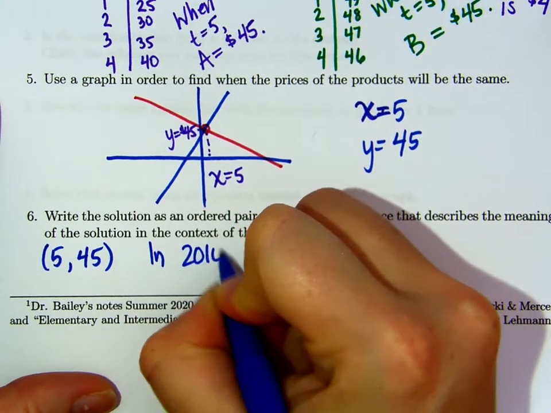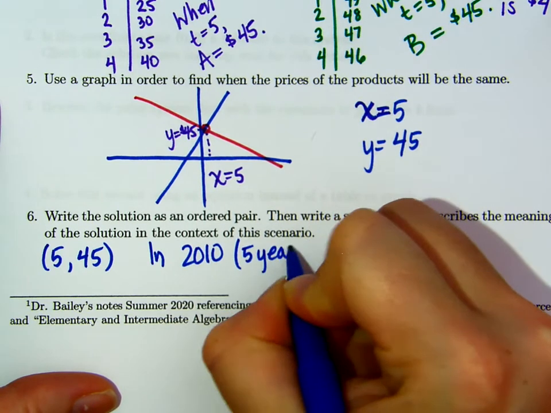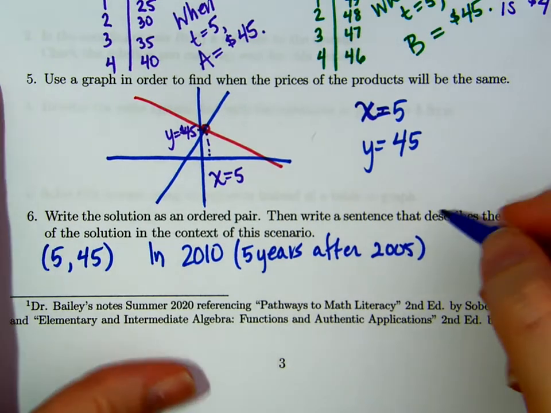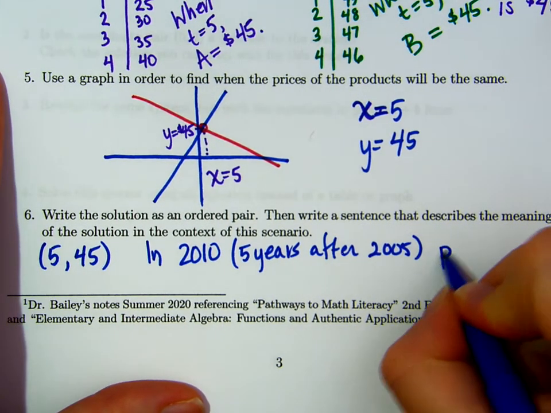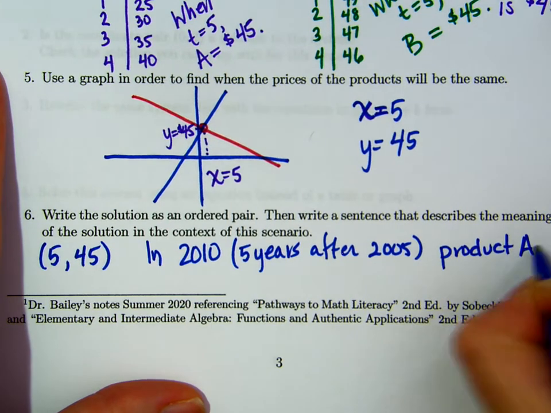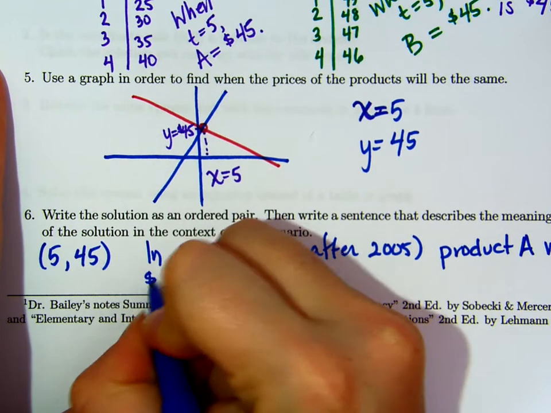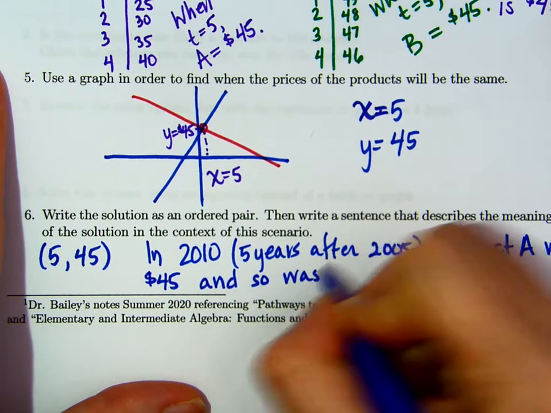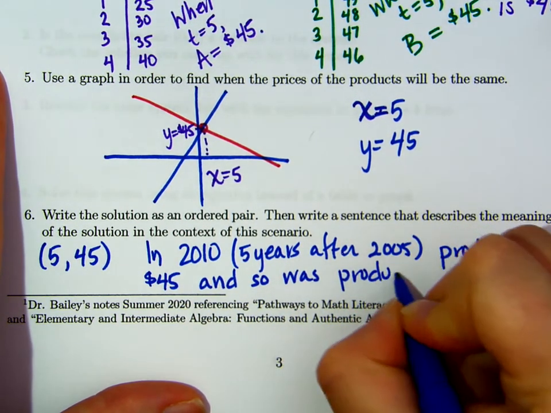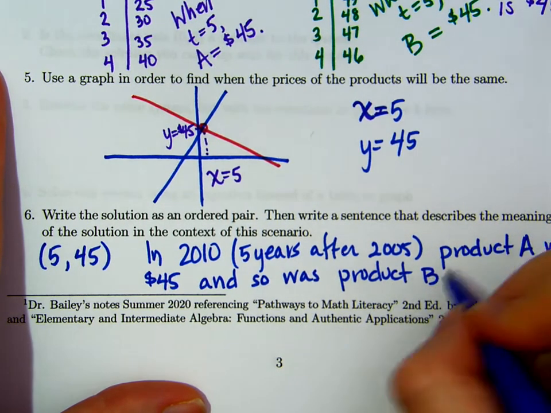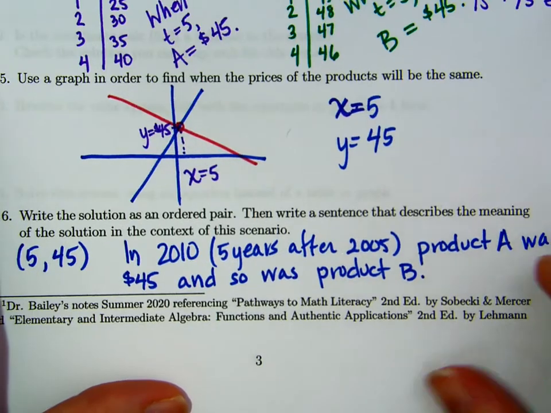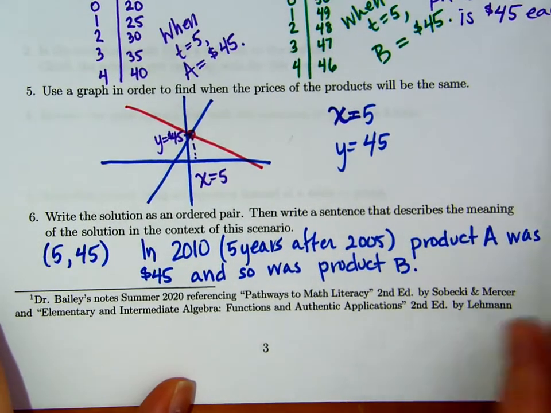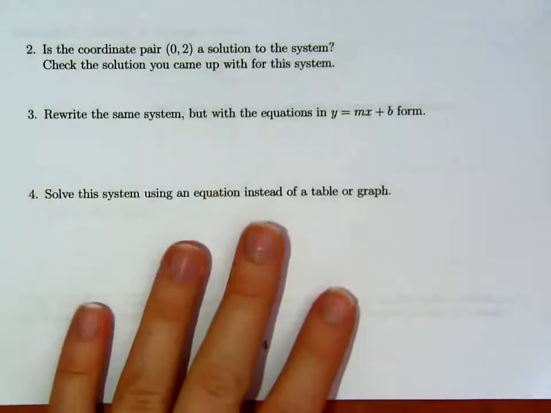In 2010, which is 5 years after 2005, product A was $45, and so was product B. Okay, so there is the solution in the context of this actual scenario.